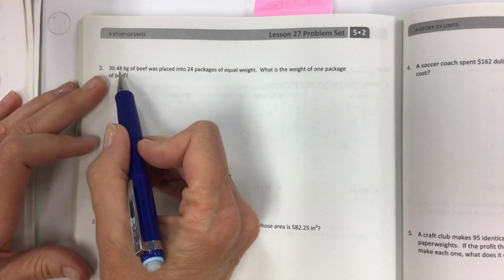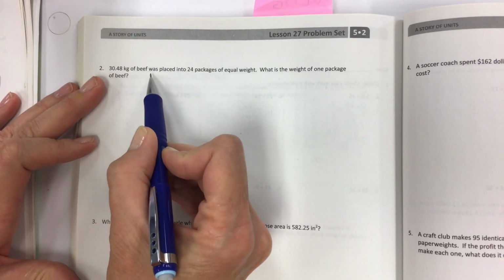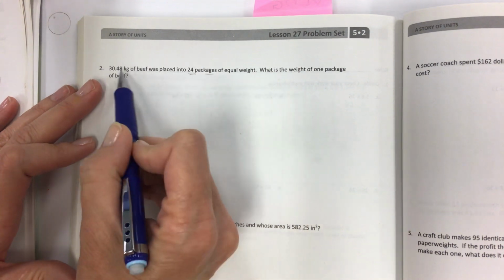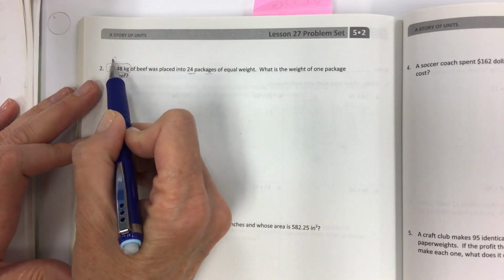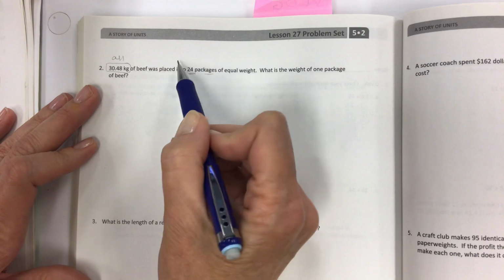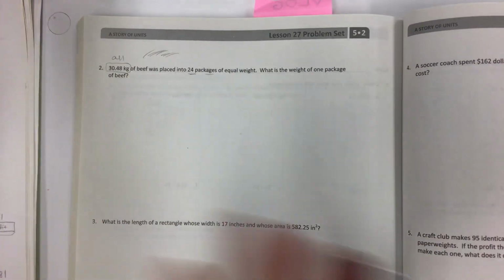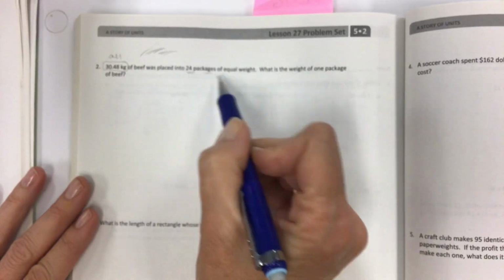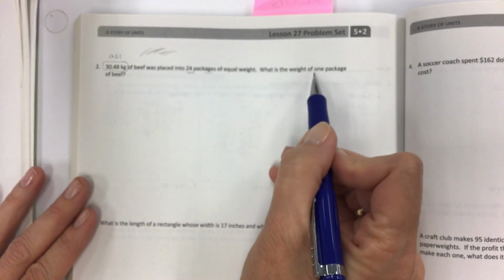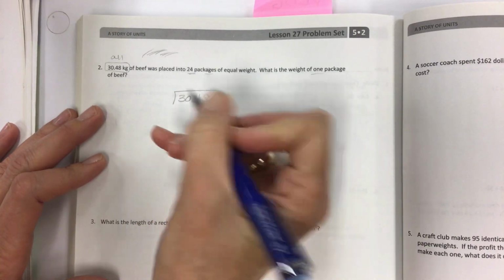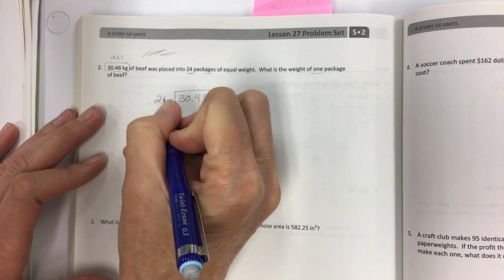30 and 48 hundredths kilograms of beef was placed into 24 packages. Okay, now again, all this beef was placed into 24 packages. They're spreading it out. That's a division problem. What is the weight of one package of beef? So we're going to take the 30 and 48 hundredths and divide by 24.